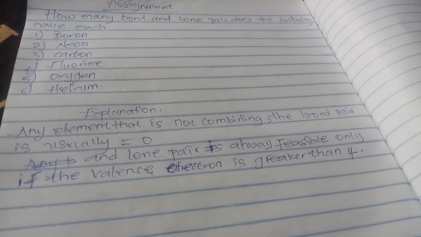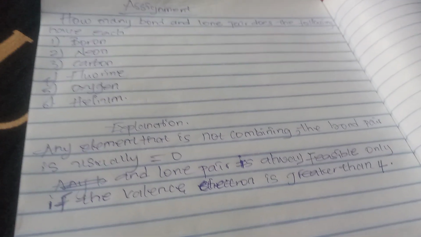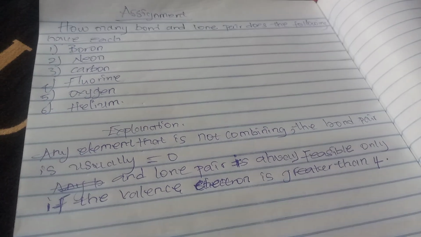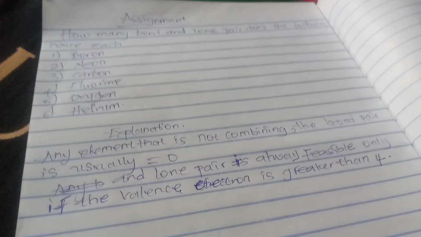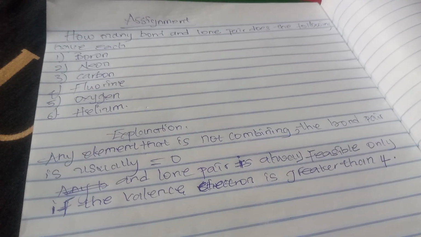So I gave you guys an assignment. I said, how many bond pairs and lone pairs does each of the following have? I'll be explaining everything about bond pair and lone pair better in this video, so you should just pay attention. After this, I'm sure you all should know it.